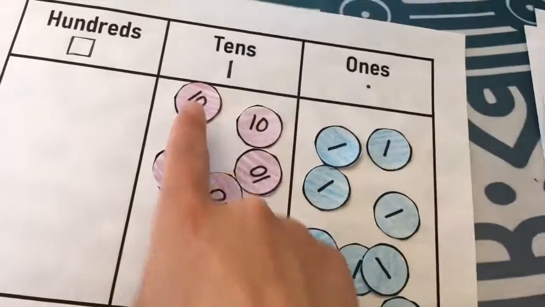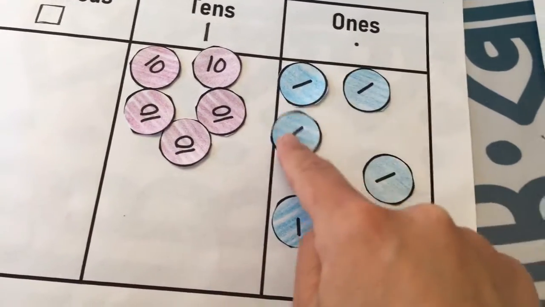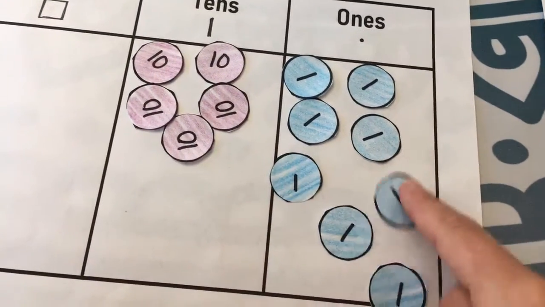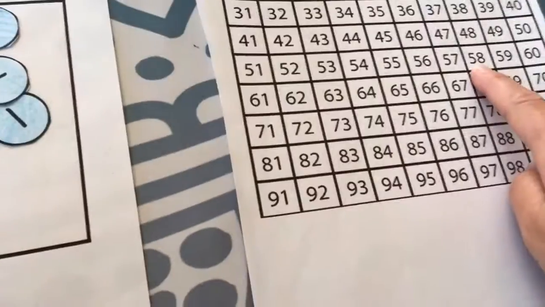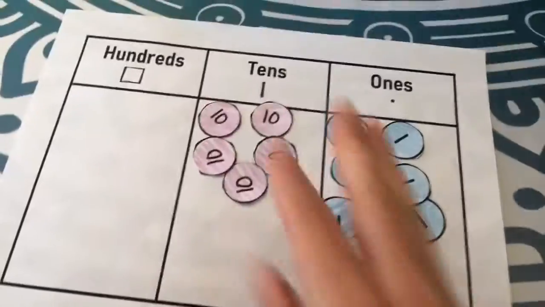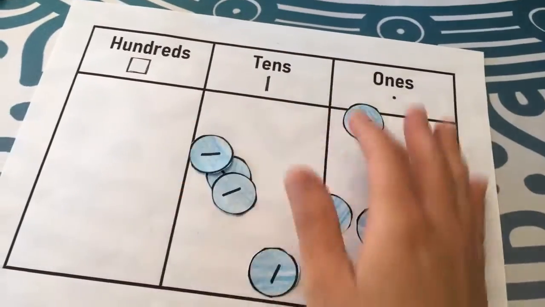Now let's count it and make sure it's right. 10, 20, 30, 40, 50, 51, 52, 53, 54, 55, 56, 57, and 58. So that was my number over here. Now I built it here. So that's 1. I want you to build 10 numbers today. Close your eyes and point, okay? 10 of those. And then when you're done with that, you're going to get a piece of paper, okay?